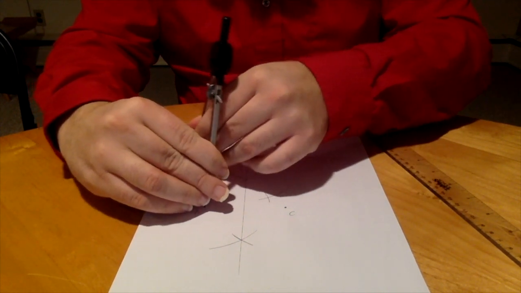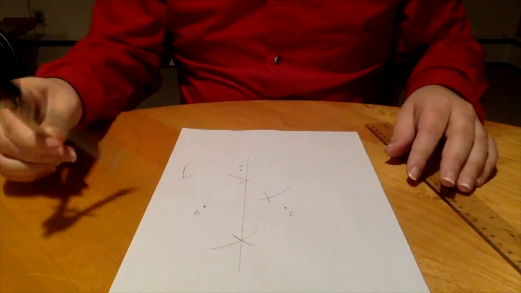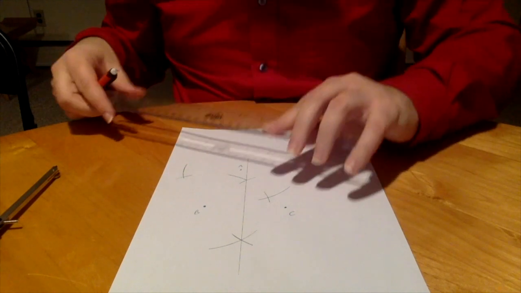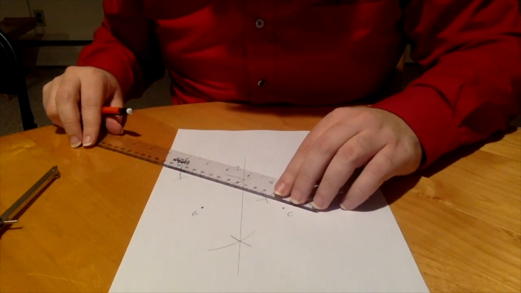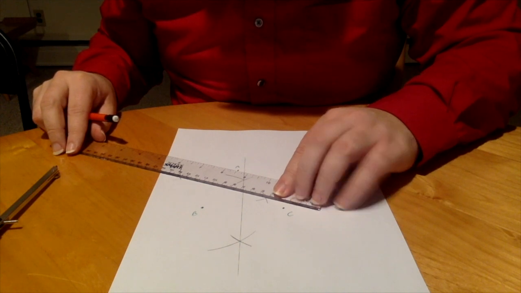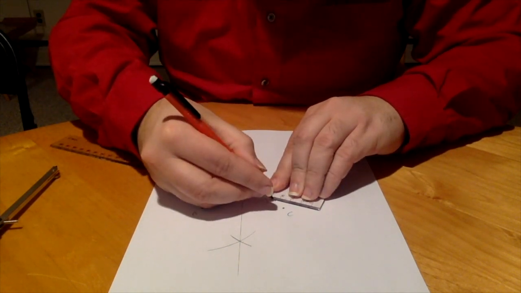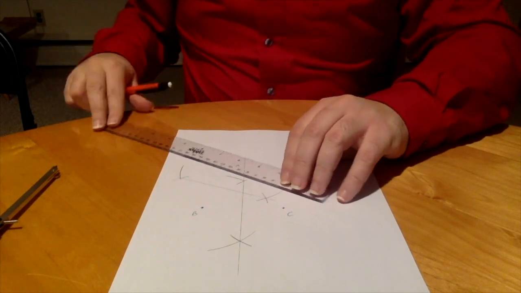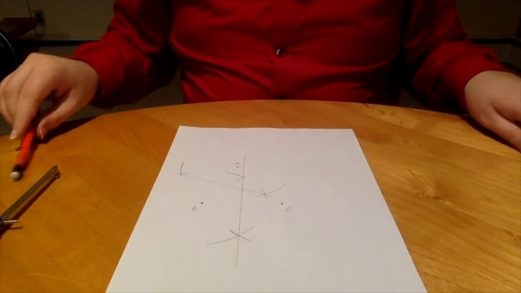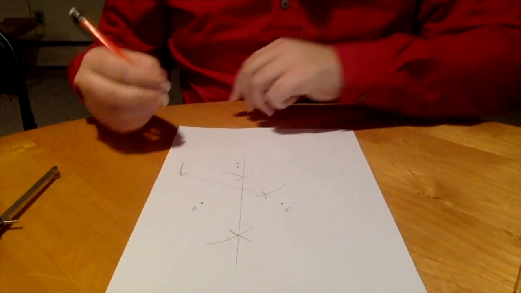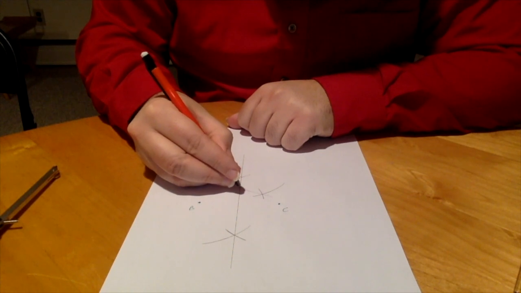Above and below, so they intersect. Okay. And so the point that's the same distance from each of the points is right here.